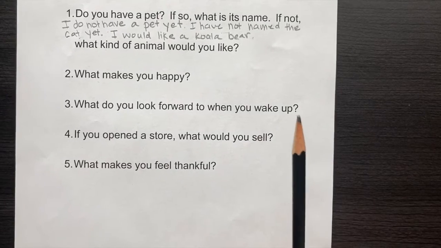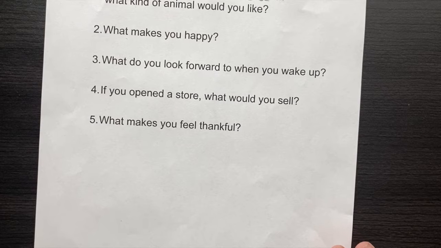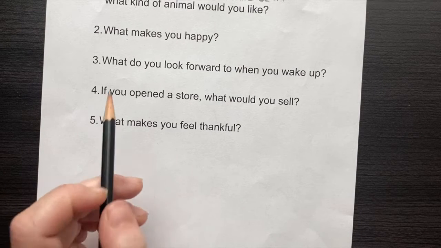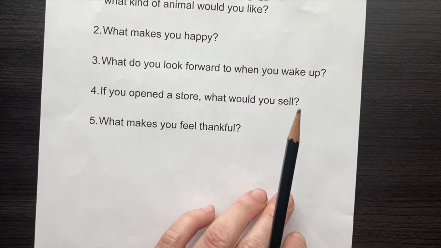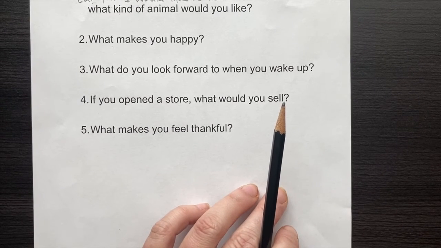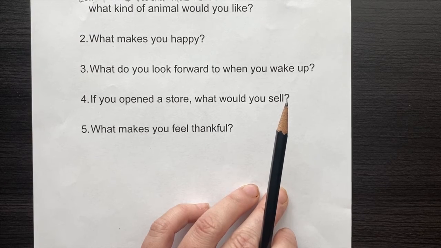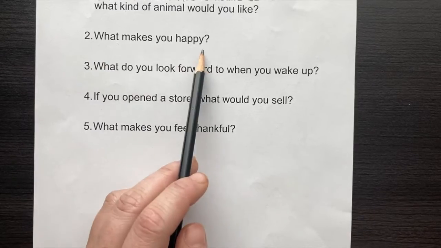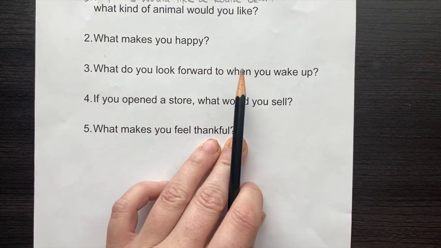What makes me happy? Think of things that make you happy. Maybe your brothers and sisters, or your animals, or your stuffies, or your Xbox if you have one. Don't feel bad if you don't, but think about what makes you happy. So this time I'm going to just start with what makes me happy.